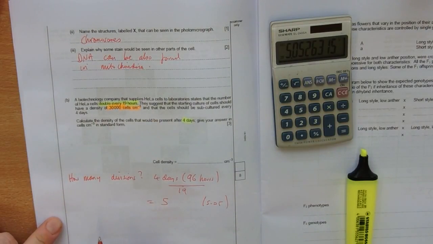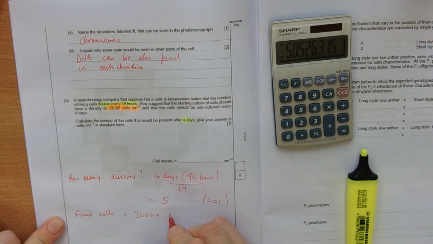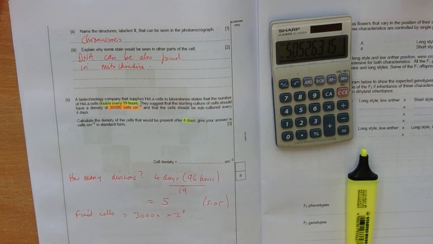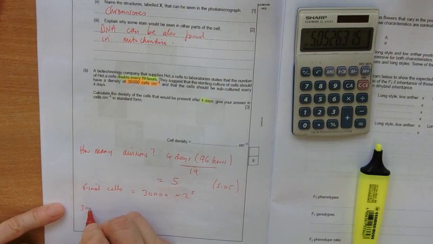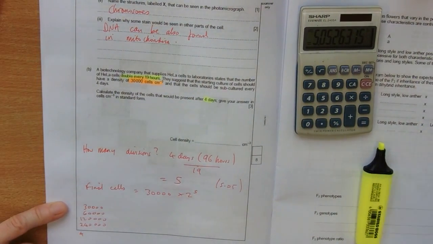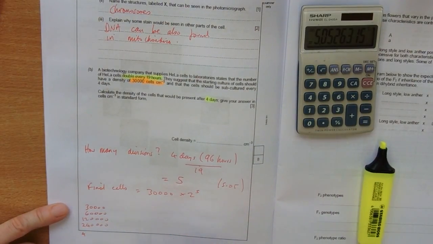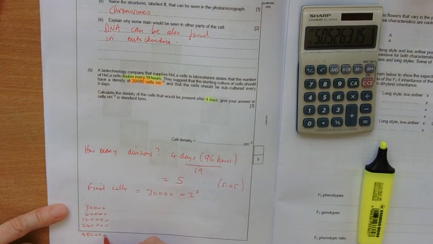So you could possibly write something like this. The final cells are starting 30,000 times by 2 to the power of 5. That's for you mathematicians. Or if you are a kind of maths idiot like me, then I would go, well, five divisions. So I've got 30,000. Then I've got 60,000. Then I've got 120,000. Then I've got 240,000. And double that, I've got 480,000. And then on the last division, 960,000.